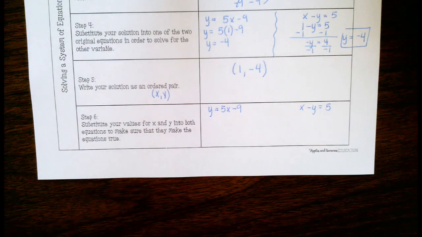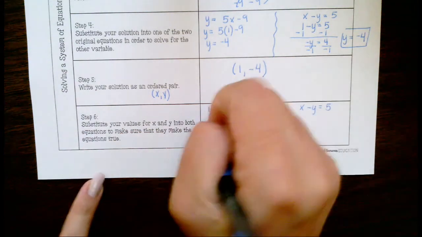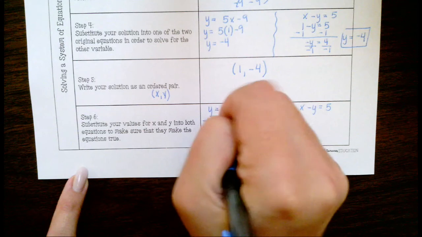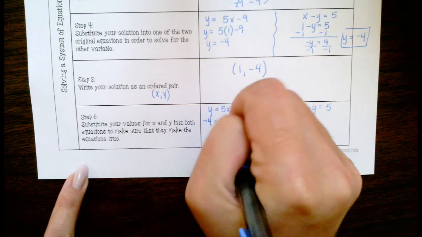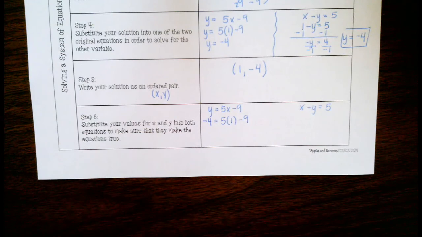It is good to check yourself because you will catch silly math errors. You guys sometimes get annoyed at yourself. I'll be like, you copied this number down wrong. You dropped your negative. You added wrong. So this is really going to troubleshoot for you. My y is negative 4. My x value I got as 1. And I have minus 9 at the end.